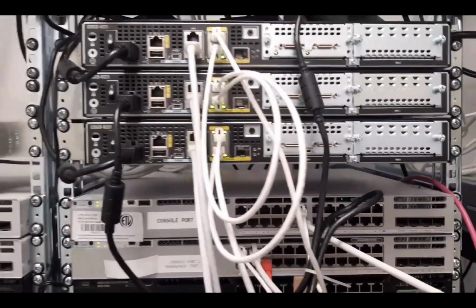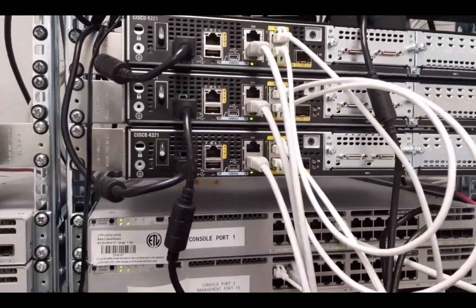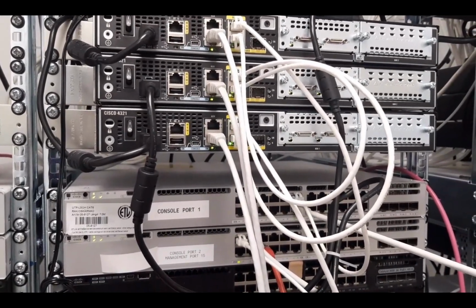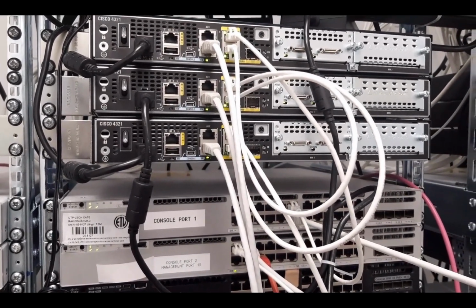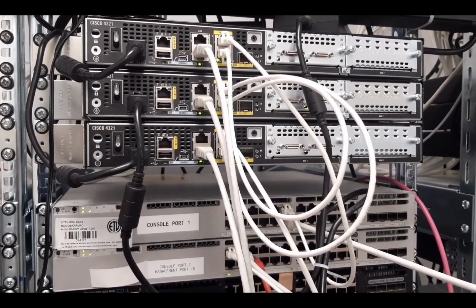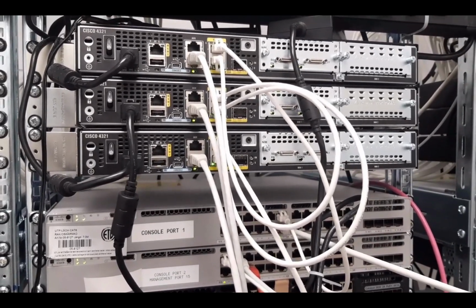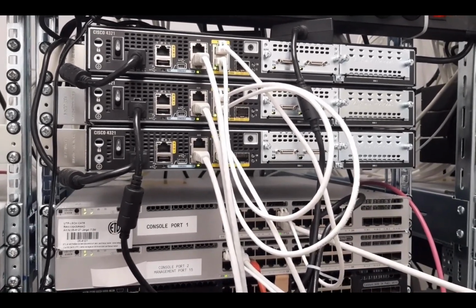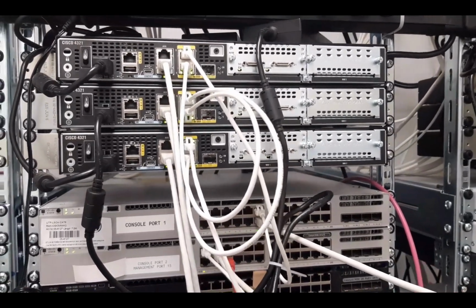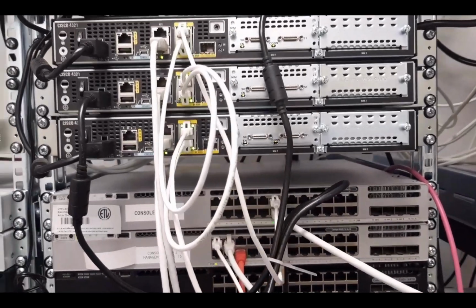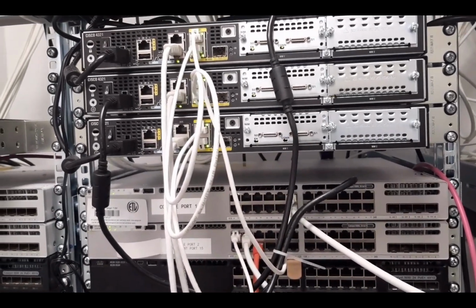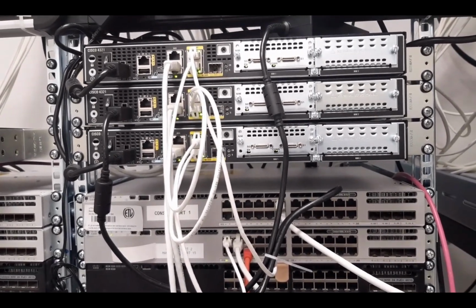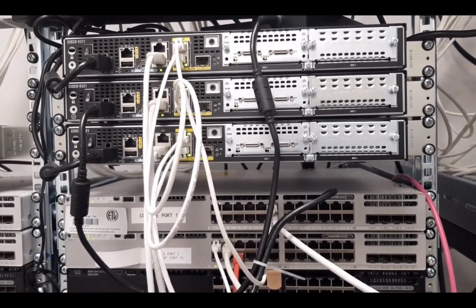Router 2 port giga 0 to router 1 port giga 0. Router 2 port giga 1 to router 3 port giga 0. Router 3 port giga 1 to connected switch network.